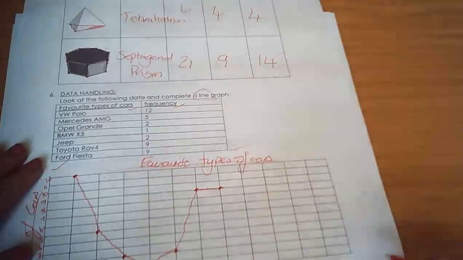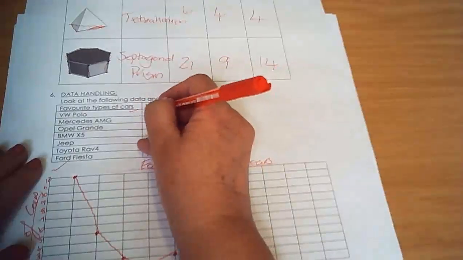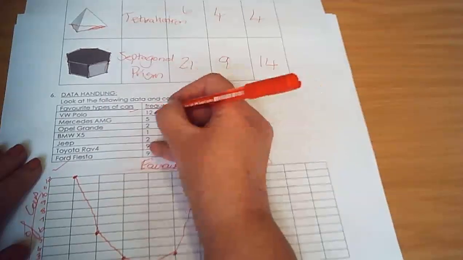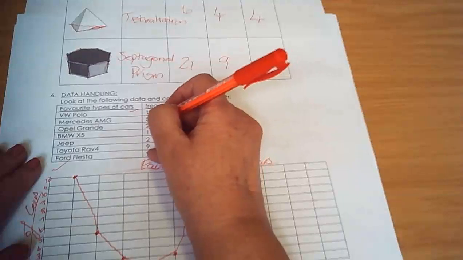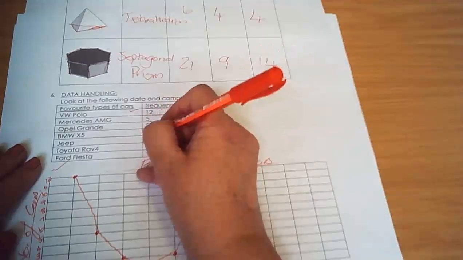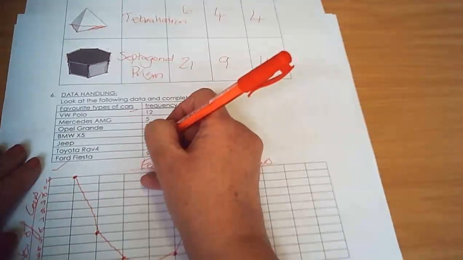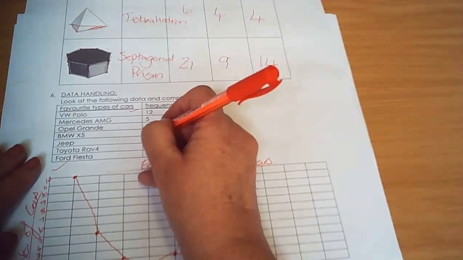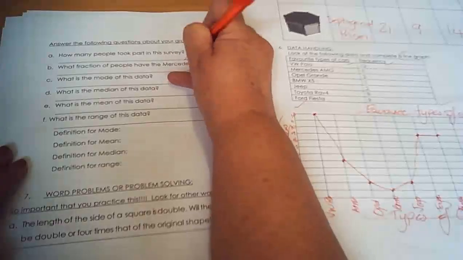That's the first question. The way that we see how many people did this is the total of this. So how many people altogether? Because 12 had this favorite, 5 had that. So let's go. 12 and 5 is 17, plus 2 is 19, plus 1 is 20, plus 2 is 22, plus 9 is 31, and then plus 9 is 40. So how many took part? 40 people.